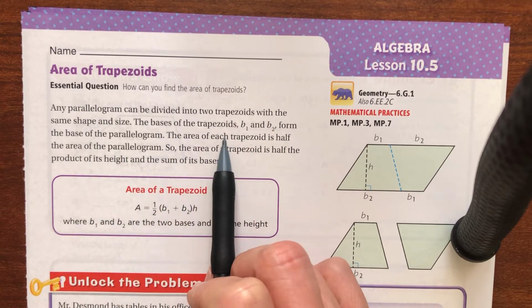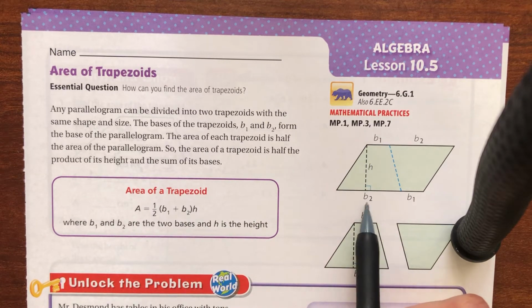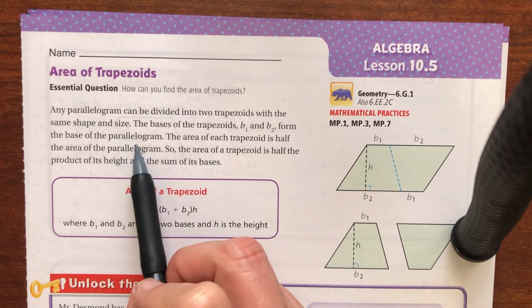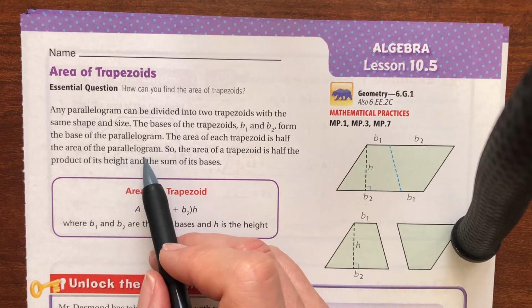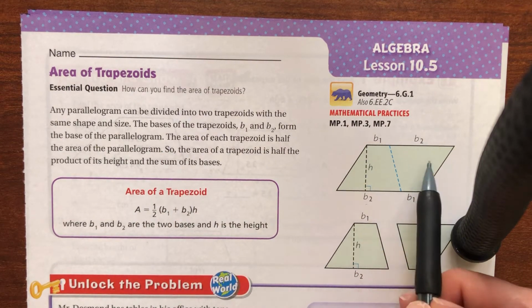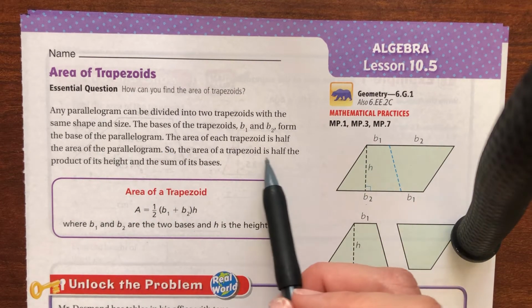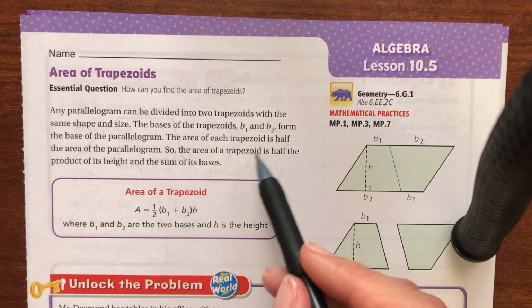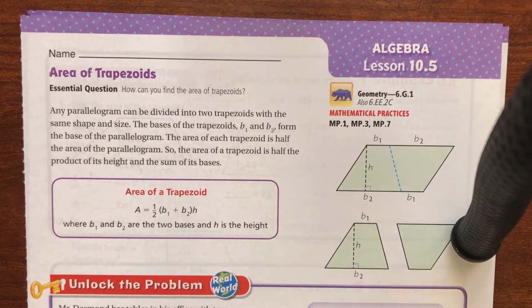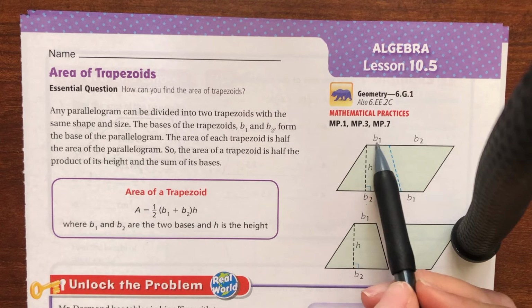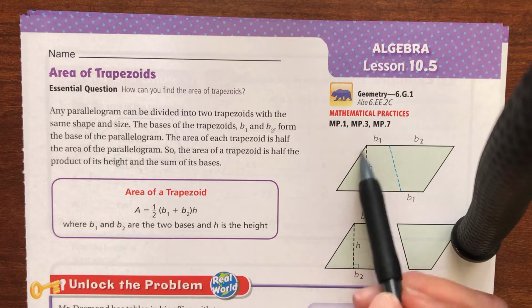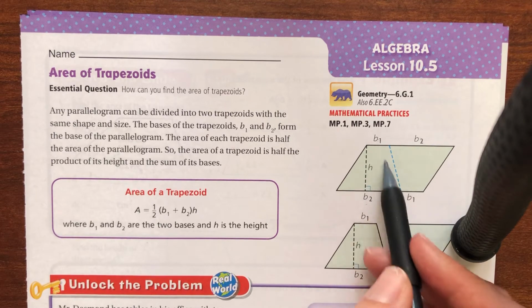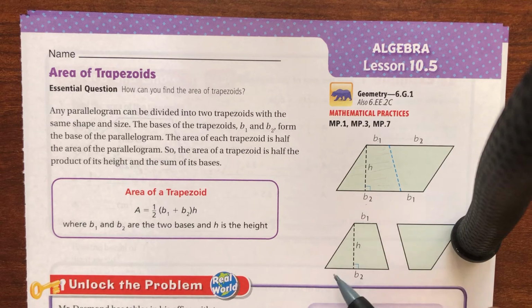The bases of the trapezoids, base 1 and base 2, form the base of the parallelogram. The area of each trapezoid is half the area of the total parallelogram. So the area of the trapezoid is half the product of its height and the sum of its bases. The sum meaning adding them together. So if you added the two bases together, multiplied that number by the height, and then divided it in half, you would get the area of just one of the trapezoids.